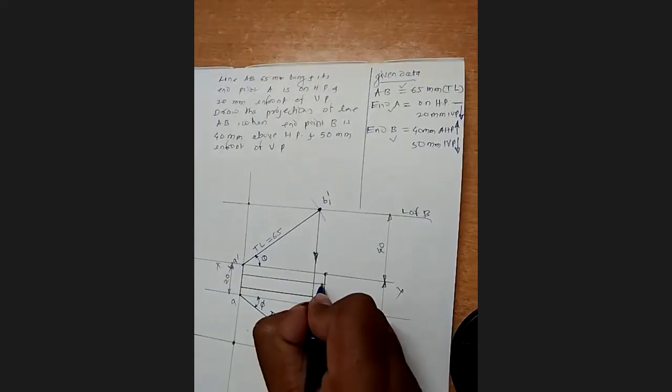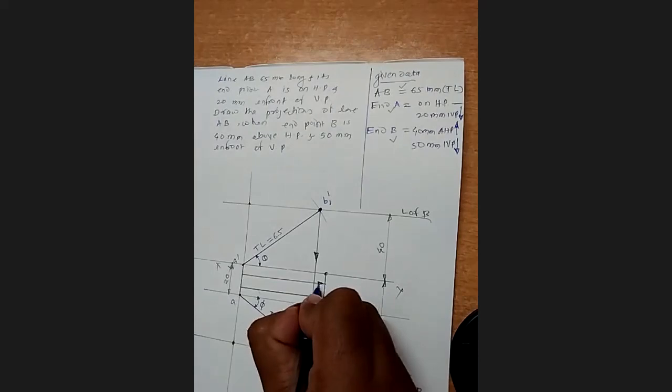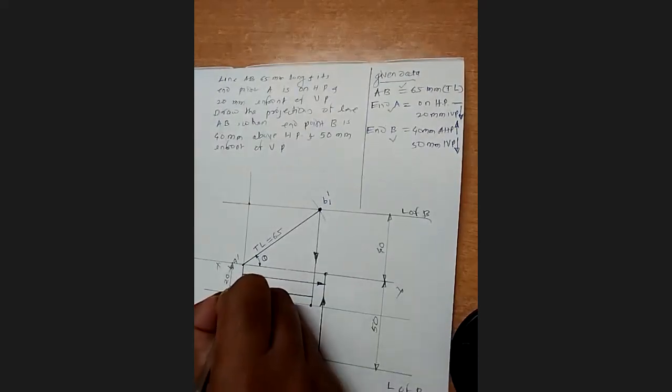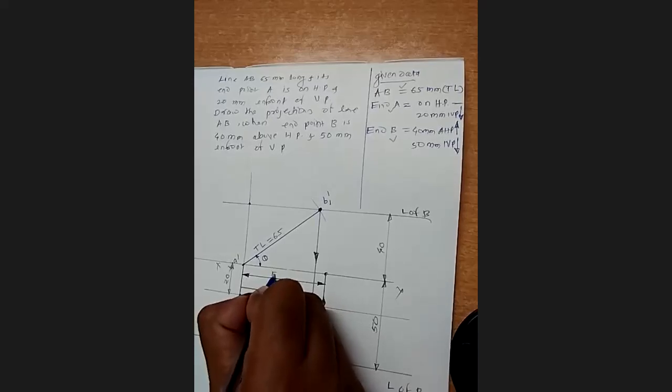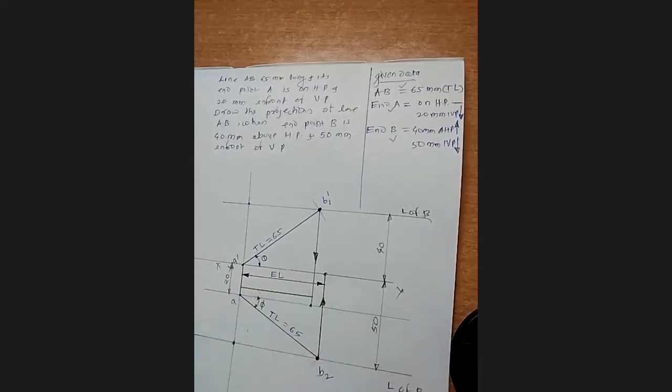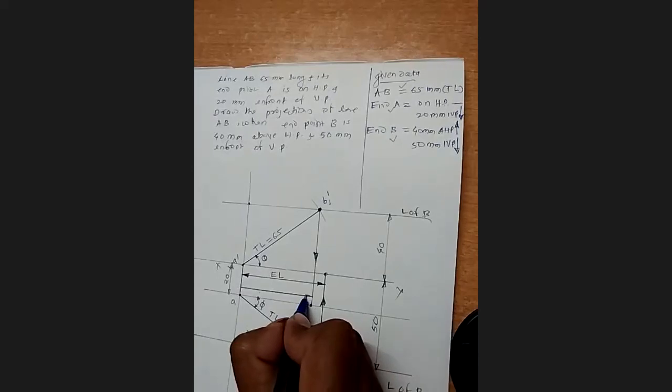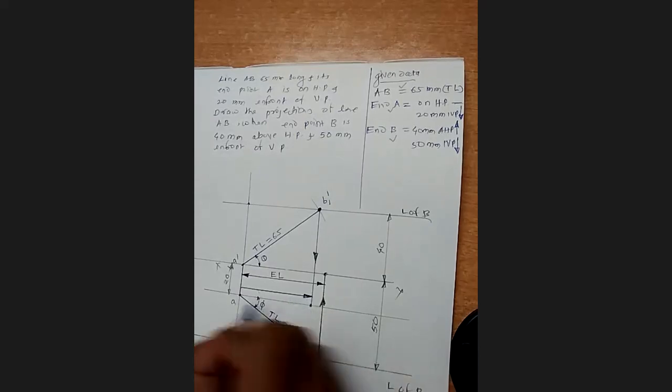So this distance is going to give the front view length. You can say in short FVL or EL. Okay. So simply I will write here EL, and this distance, by taking the projection from B1 dash, will give the PL.